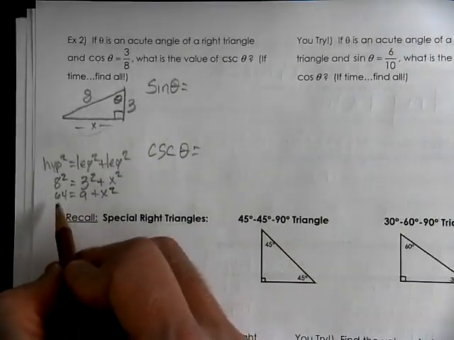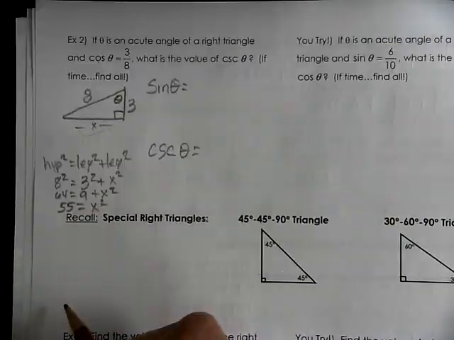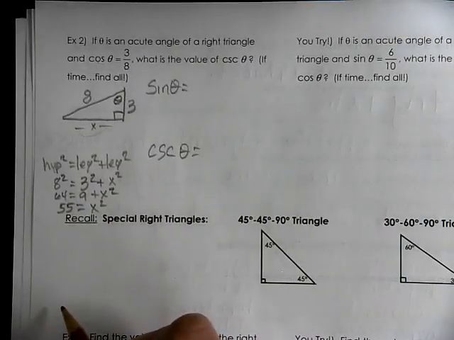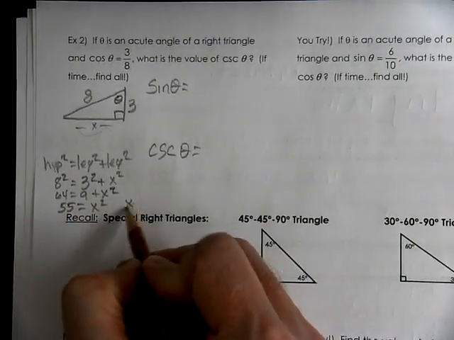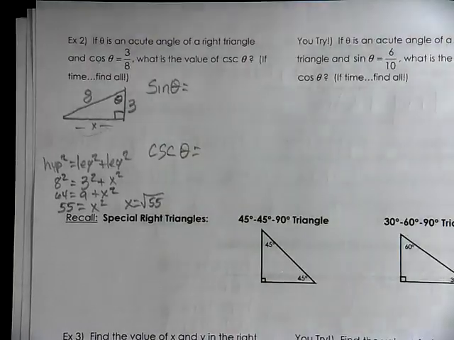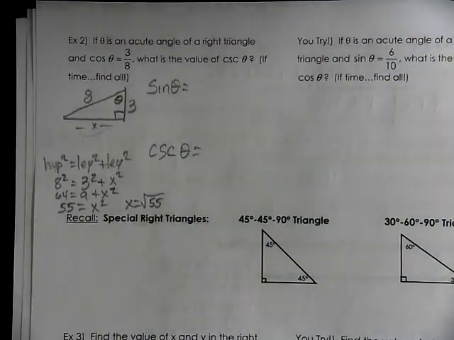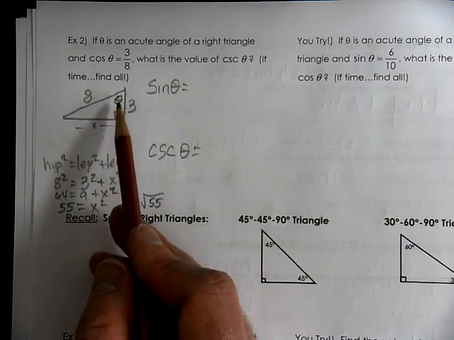When we subtract the 9 across, we get 55. Then we need to take the square root of both sides to figure out what x is by itself, what that opposite side is.